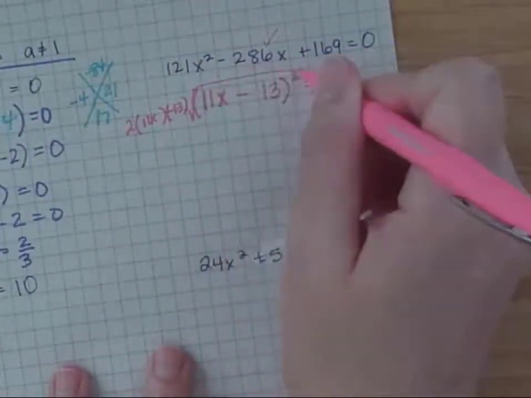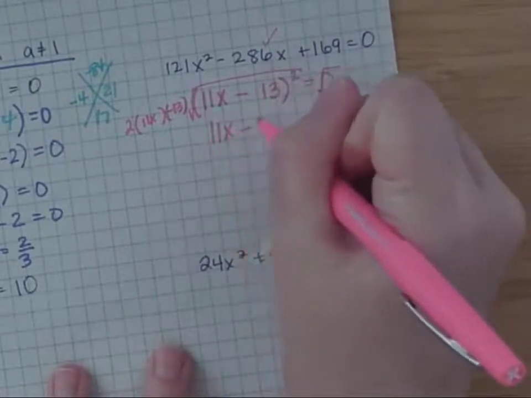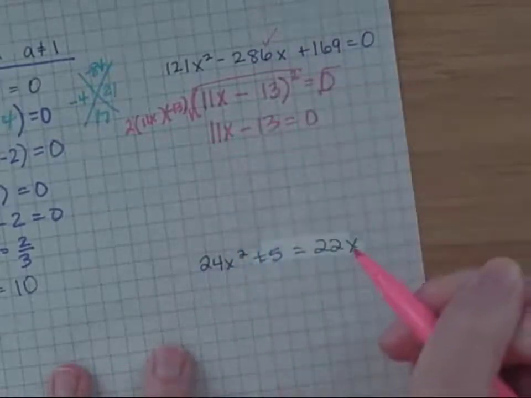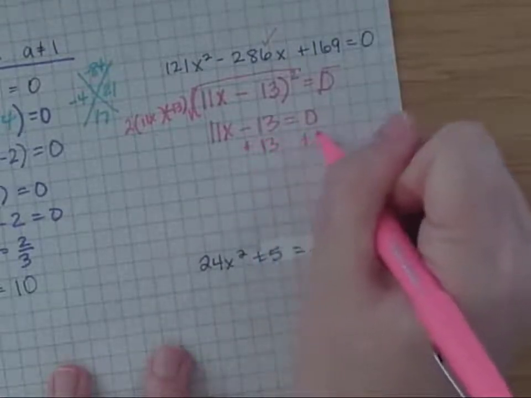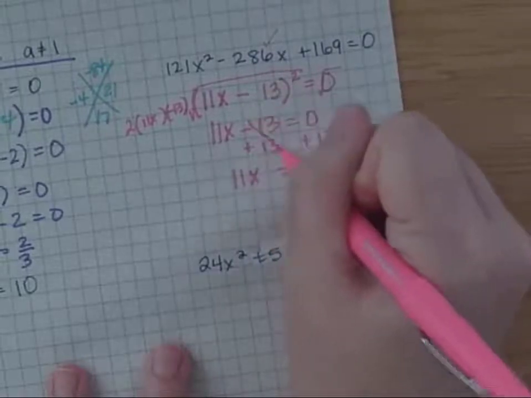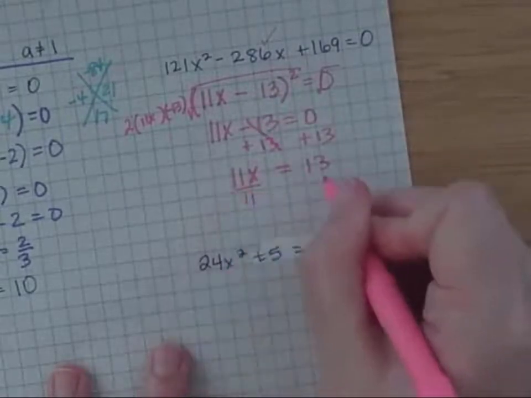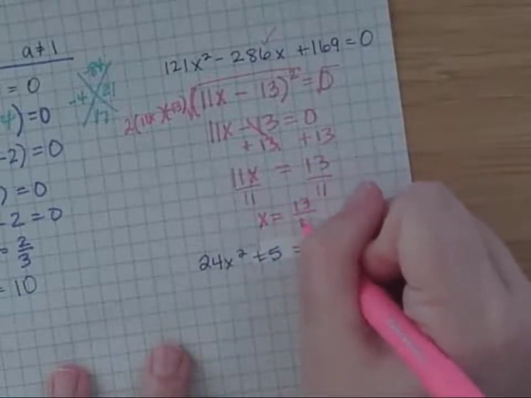So you could take the square root of both sides to get rid of that square right there. Add 13. Divide by 11. So x equals 13/11.